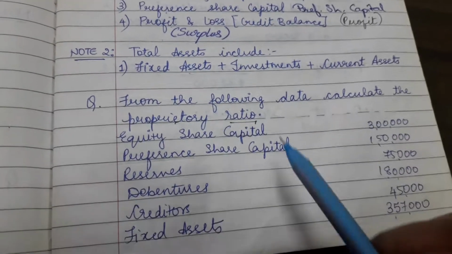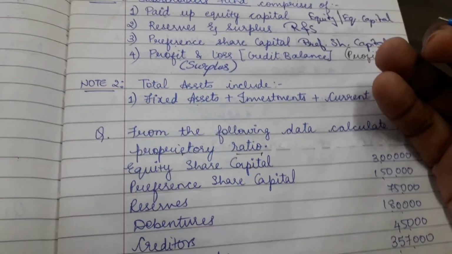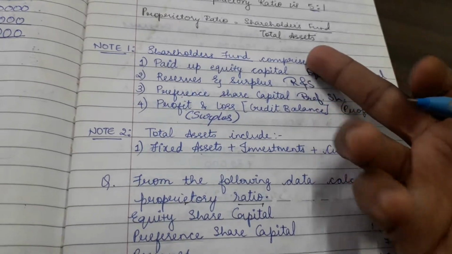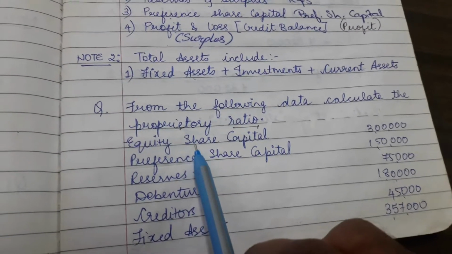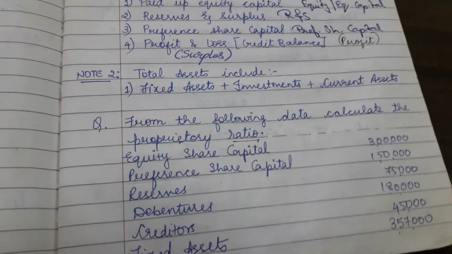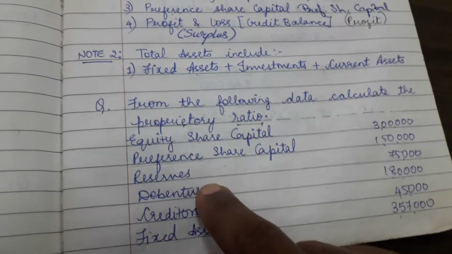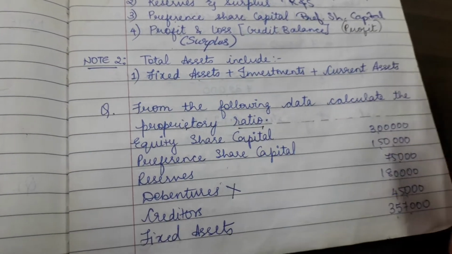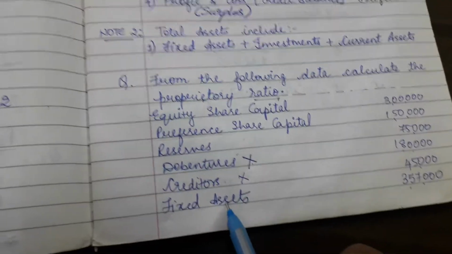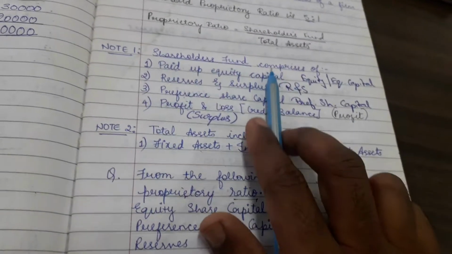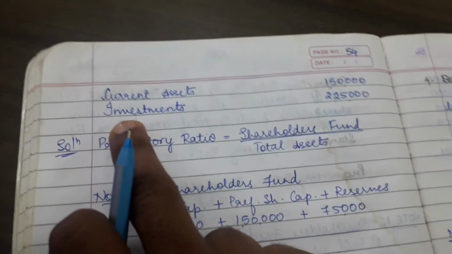Now the proprietary ratio tells us shareholders fund divided by total assets. Any given information should be segregated into shareholders fund and assets. Clear? So equity share capital, where does it go? It goes into shareholders fund. Preference share capital goes into shareholders fund. Reserves also go there. Debentures should not be included. Creditors should not be included. Fixed assets should be included in total assets. Current assets should be included, and investment should be included.